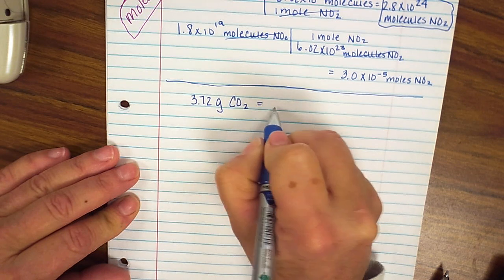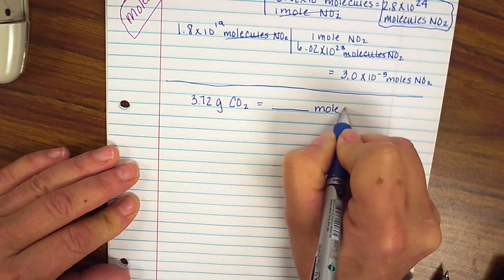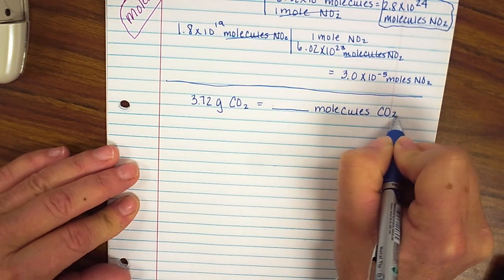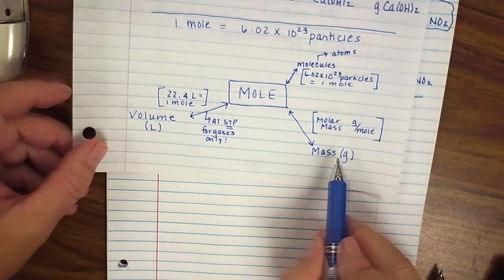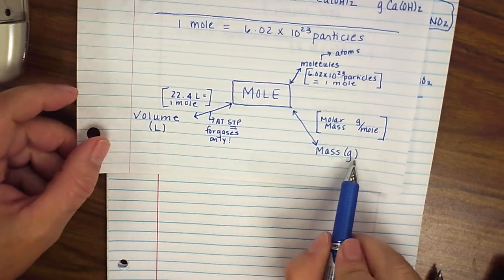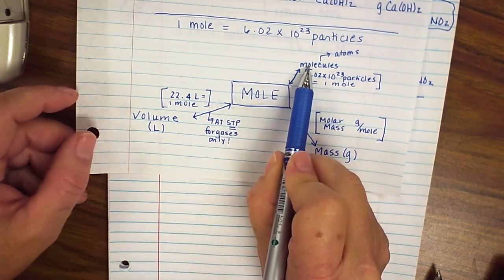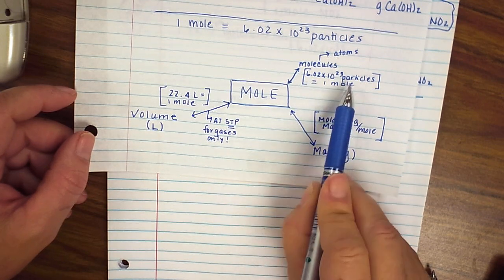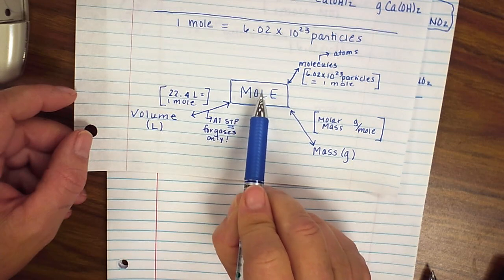And I want to know how many particles that is, so molecules. So the first thing I need to do, according to my mole tool, is I need to go from mass to moles, and then I can go from moles to molecules. See, I have no way of going from mass to particles. So I have to go from mass to moles, and then from moles to particles.